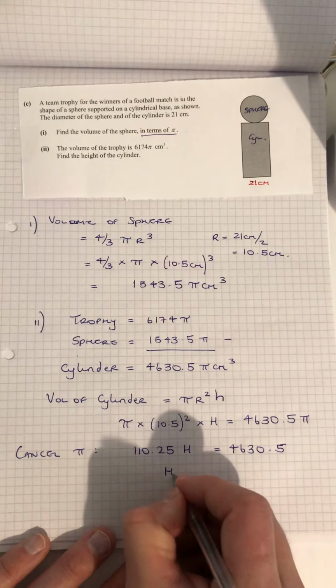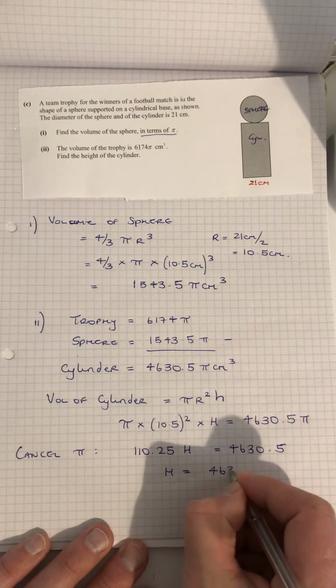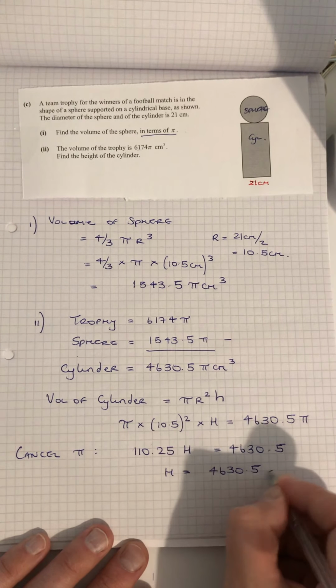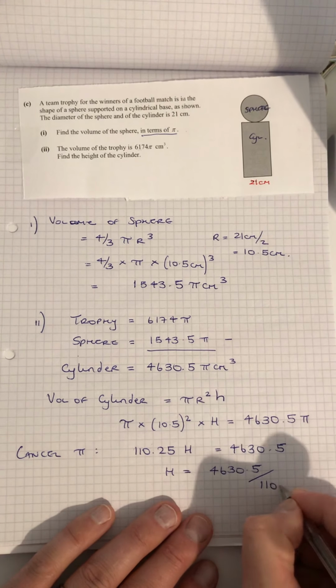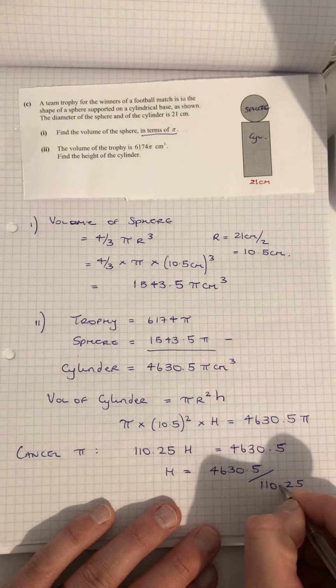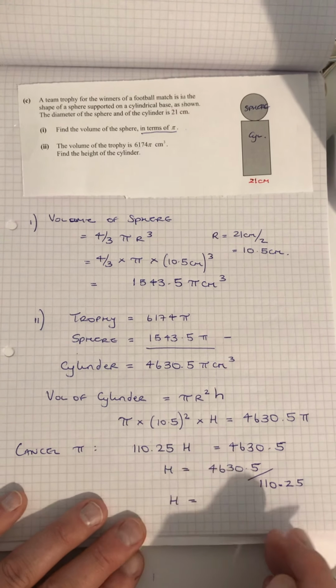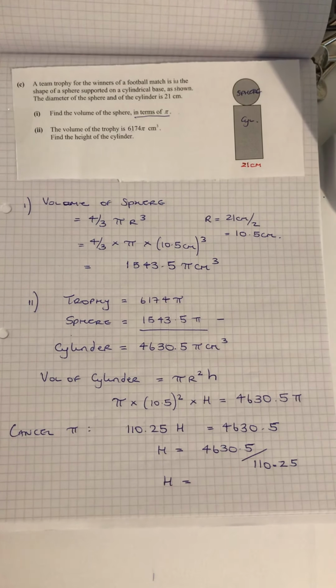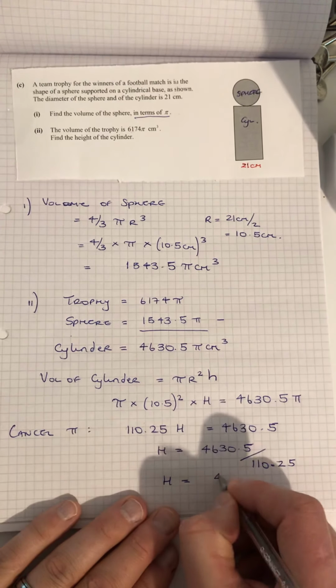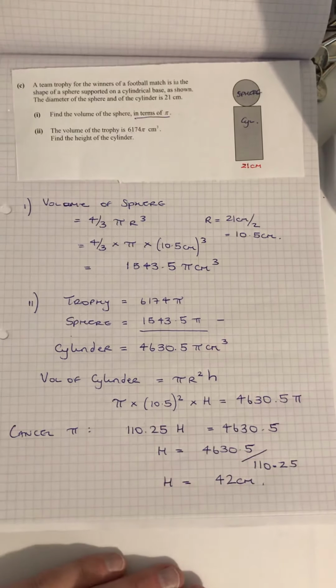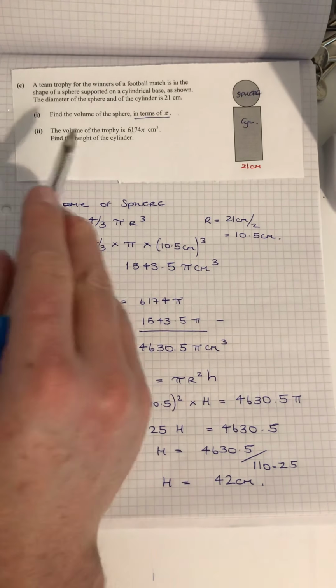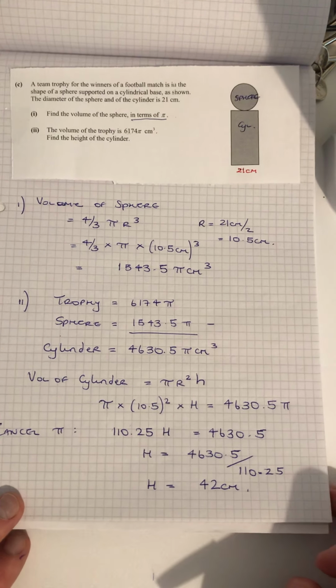So h is equal to 4630.5 divided by 110.25. H is equal to, so 4630.5 divided by 110.25 is equal to 42 centimeters. So the height of the cylinder is 42 centimeters.